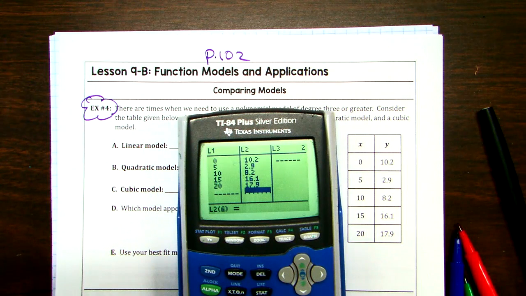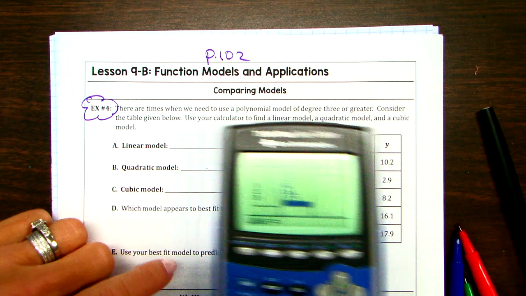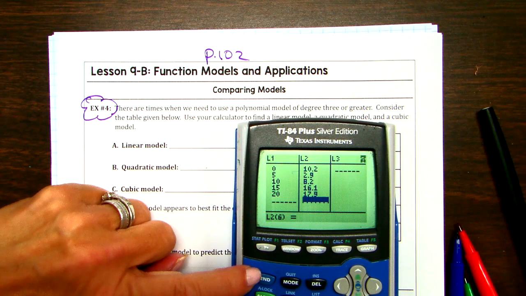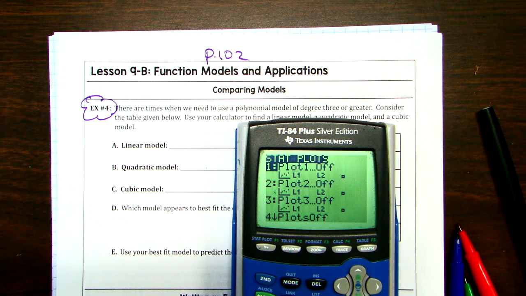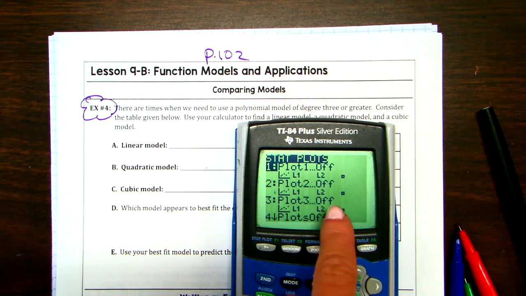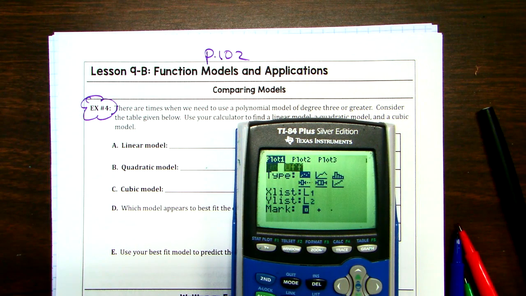We don't have to type it in every time. So don't get ahead of me, because last period some people erased everything and then started again, and you don't have to when you move to quadratic. So let's just start with linear. So we're going to turn our stat plot on. So second, stat plot. It's off. I want to turn it on. It's now on.